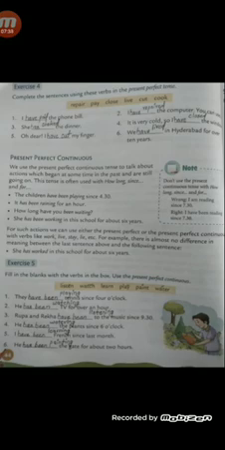And exercise 4 is: complete the sentences using these verbs in the present perfect tense. So you have to put these verbs in present perfect form. Firstly, let me tell you the structure of present perfect tense, and the structure is subject plus has/have plus verb's third form plus object. I repeat, subject plus has/have plus verb's third form plus object is the structure of present perfect tense.